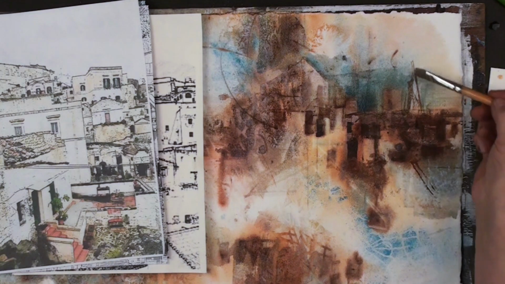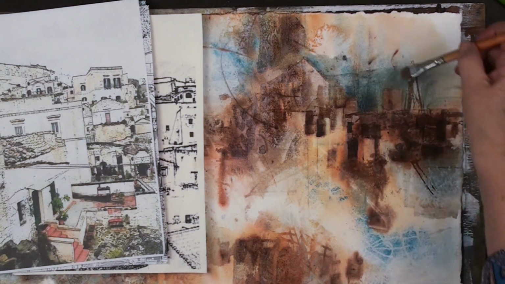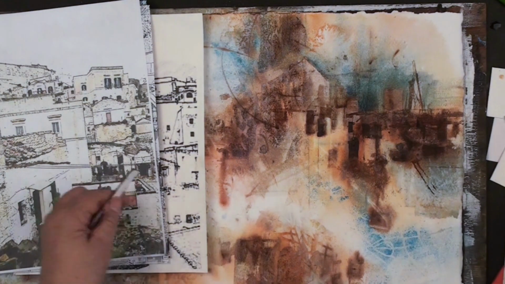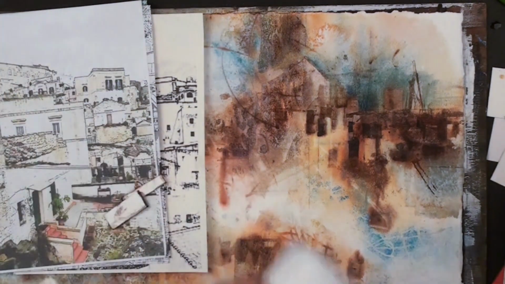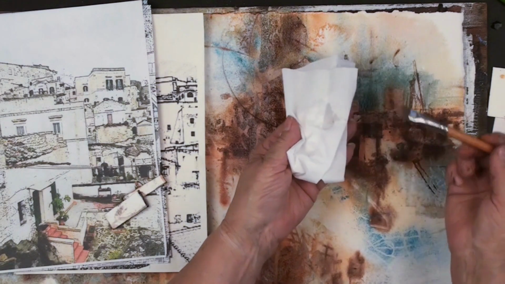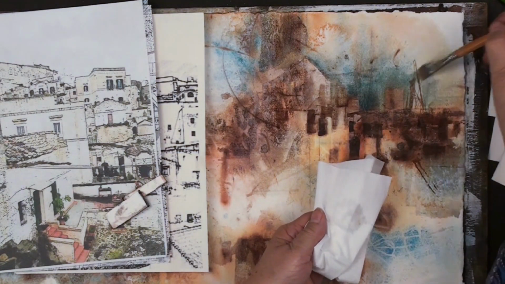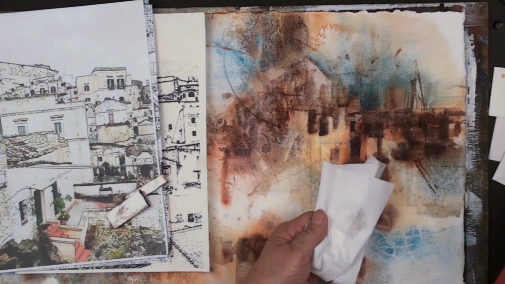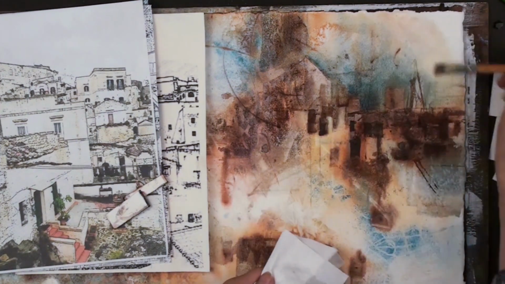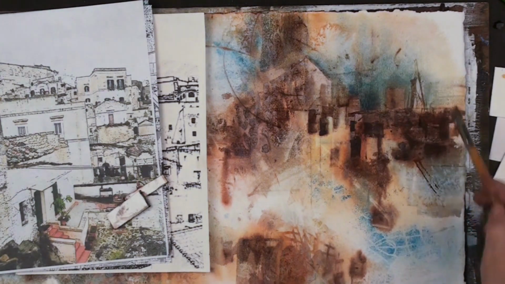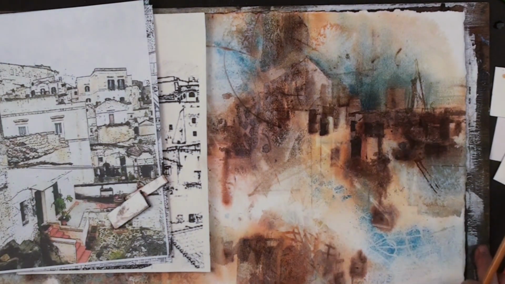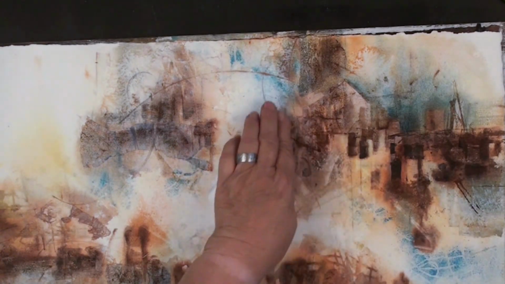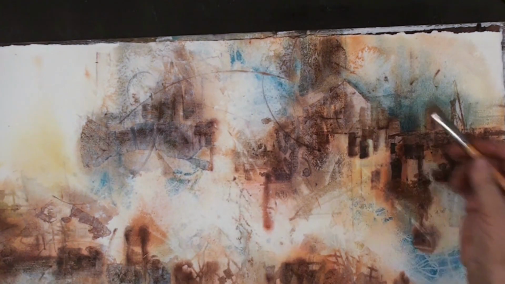Now, I don't want to leave this edge hard. So I'm going to come in here and lose the edge. And the way I do that is to shake out my brush and then take the extra moisture off on a tissue, and I start outside the edge and move in. And see, that gives me this lovely lost edge. So now you can see the edge moving in. I think we'll just keep moving along here. I really like that blue.